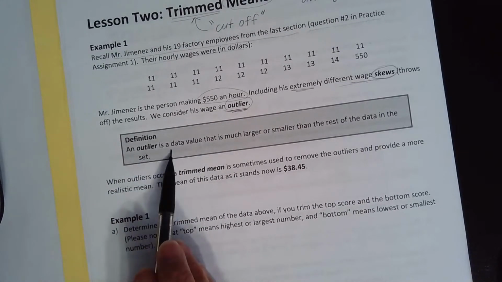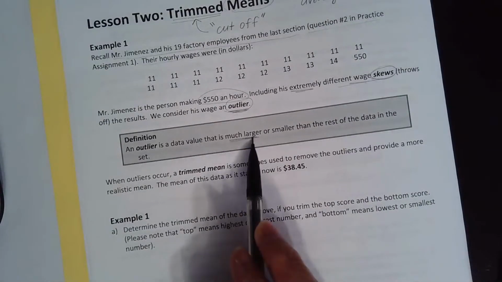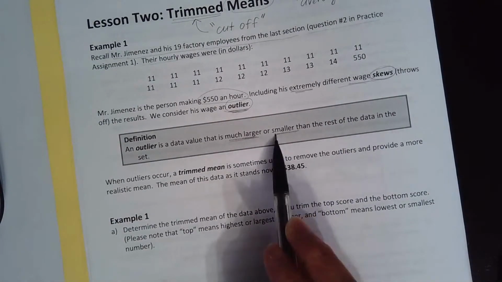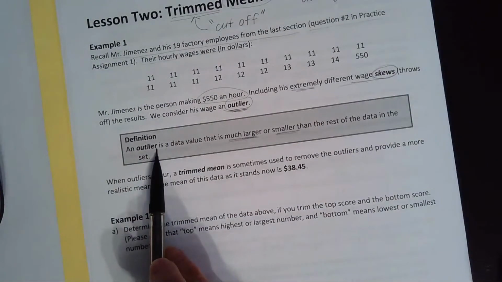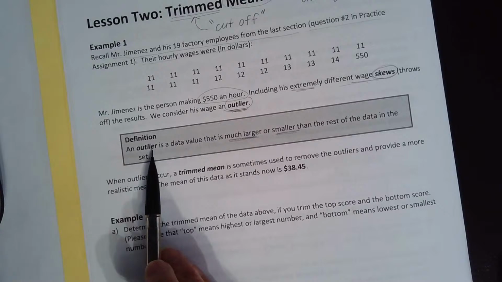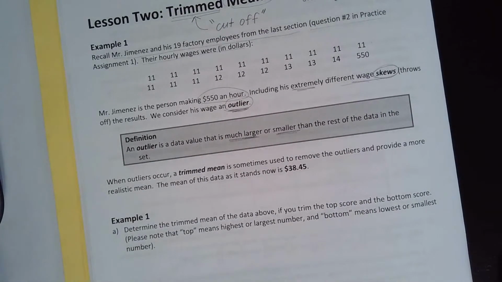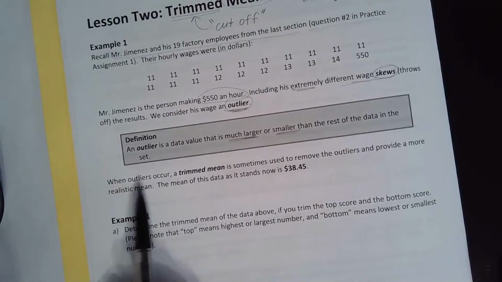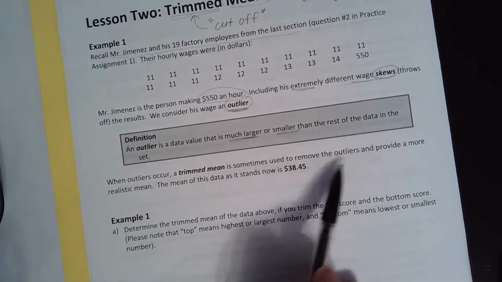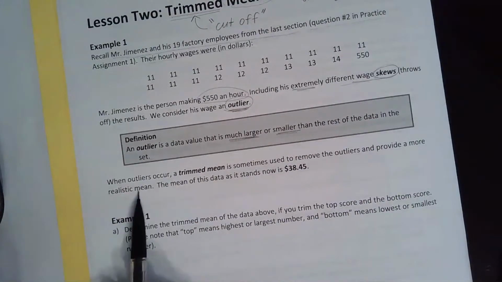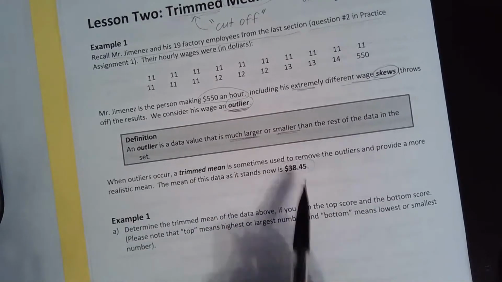An outlier is a data value that is much larger or much smaller than the rest of the data set. It's something that's extremely off, either too large or too small. When an outlier occurs, a trimmed mean is sometimes used to remove the outlier and provide a more realistic mean. The mean of this data shows 3845.